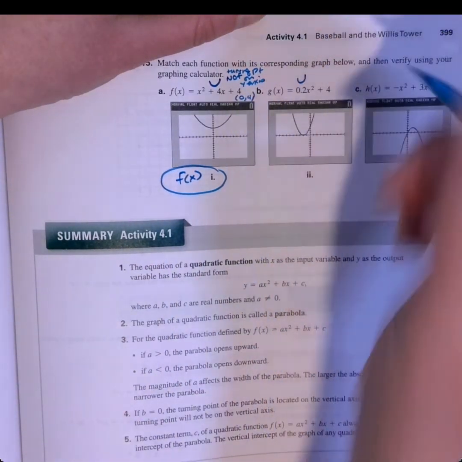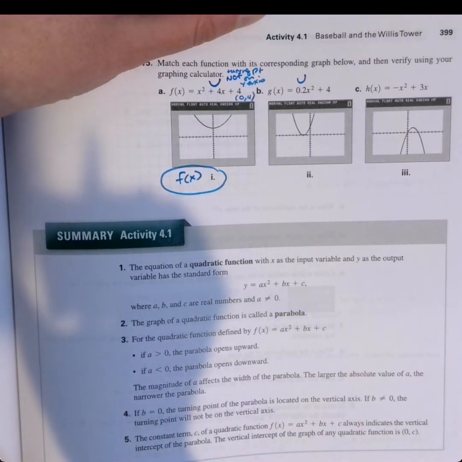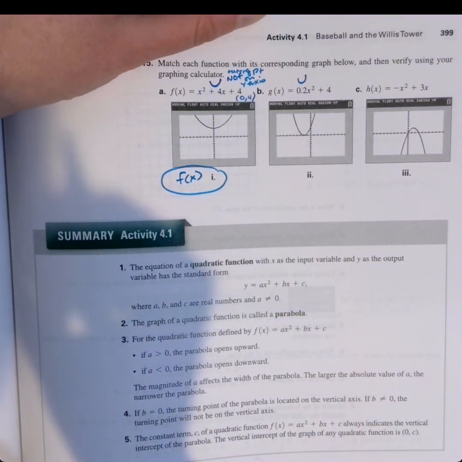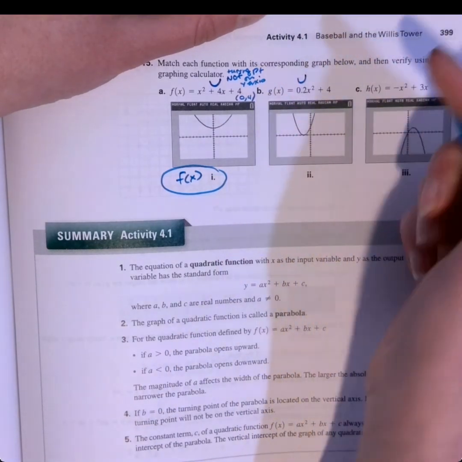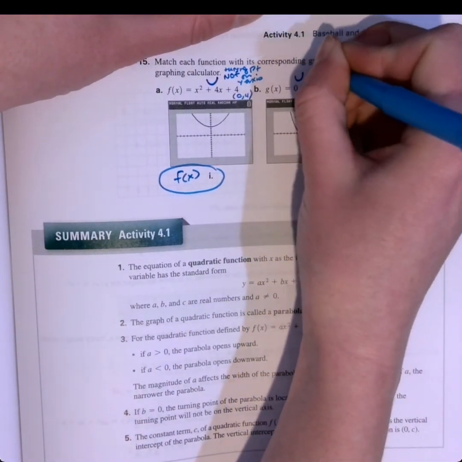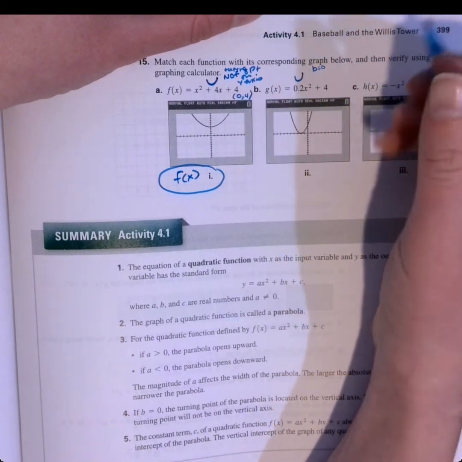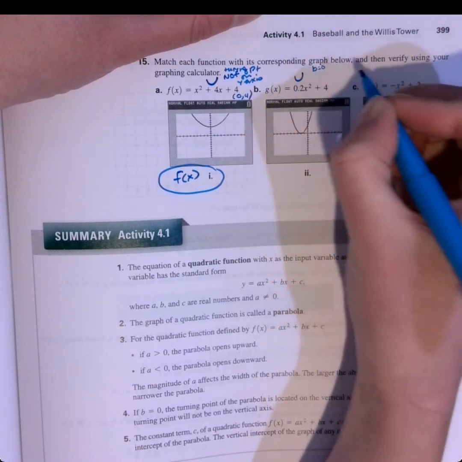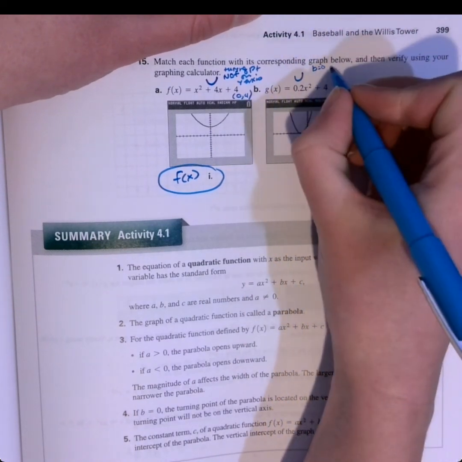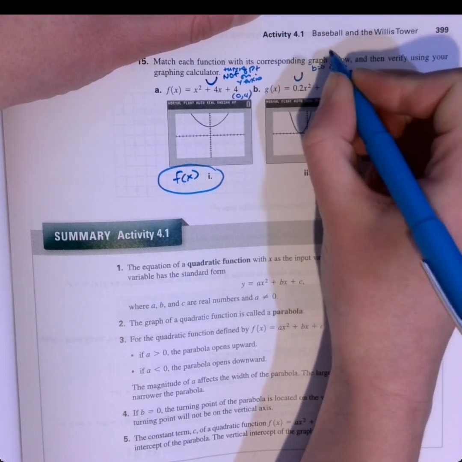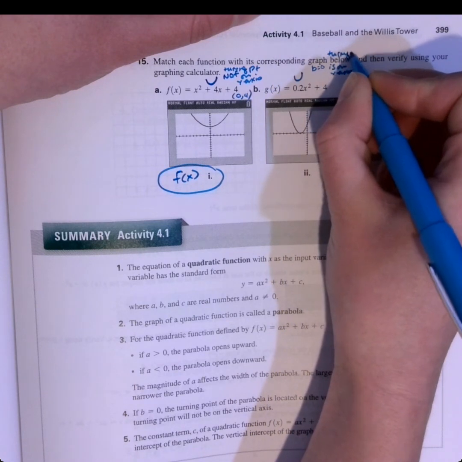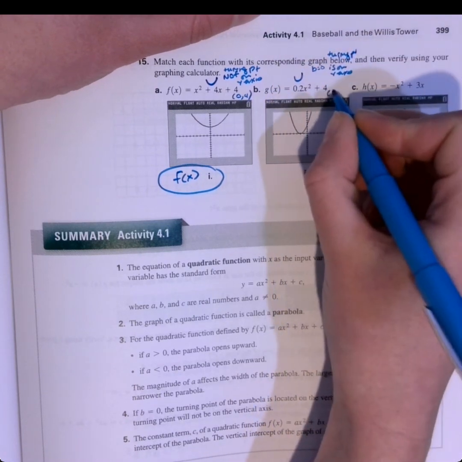It's a little bit on the wide side because of the 0.2 and the turning point from the b value. So b equals 0, and so that means that the turning point is on the y-axis.